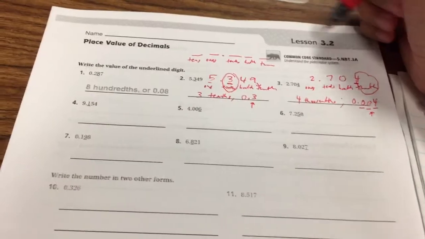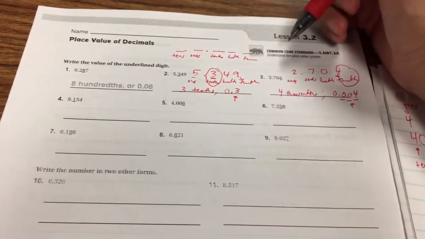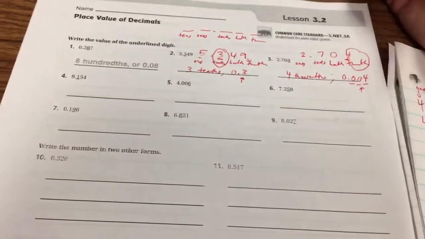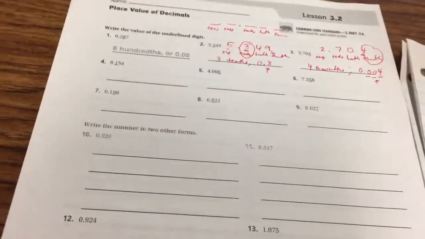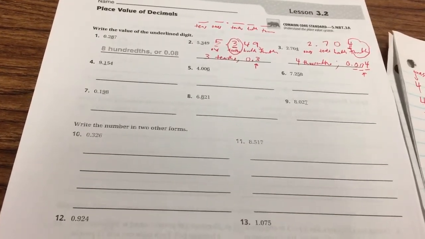And yes, you are going to have to write out kind of a lot, because you're going to write the numbers and write ones, tenths, hundredths, thousandths, or tens, ones, tenths, hundredths, and so forth. But it's worth the effort and it's worth the time. All right, good luck with 1 through 9. If you want, you can take a pause for a second, and then I'm going to move on to the next section.